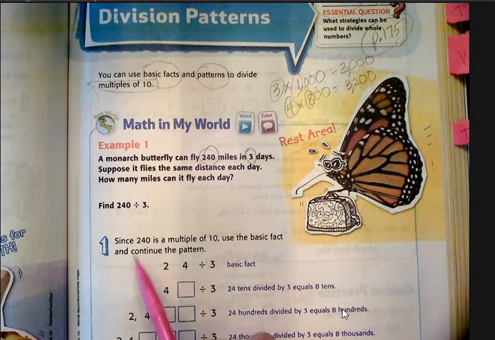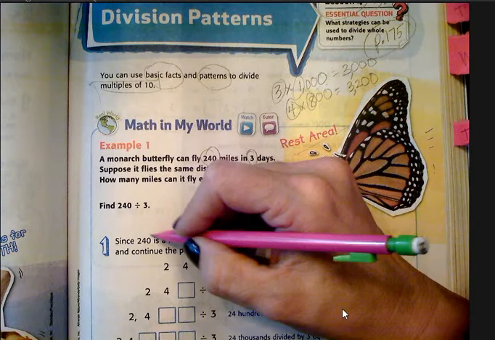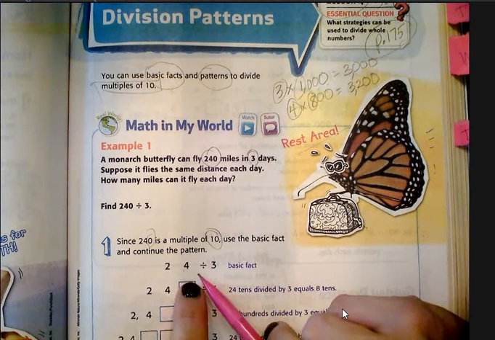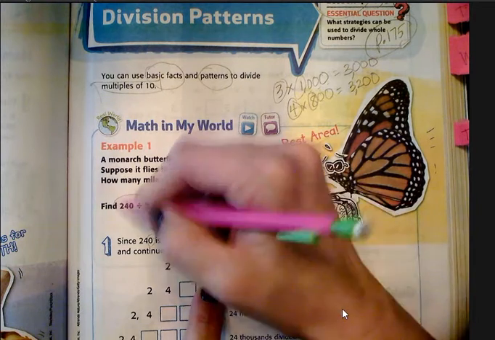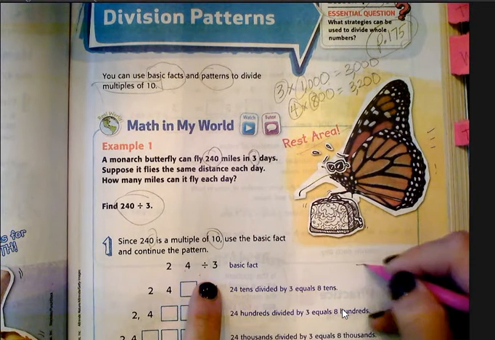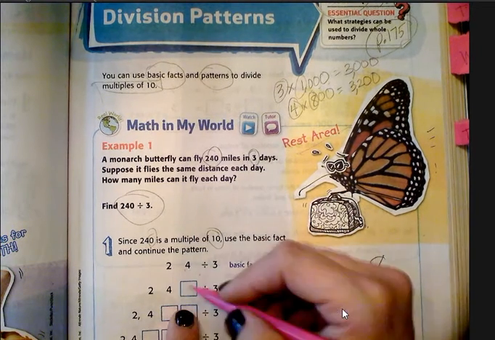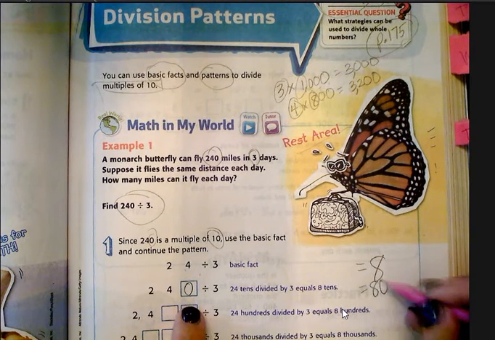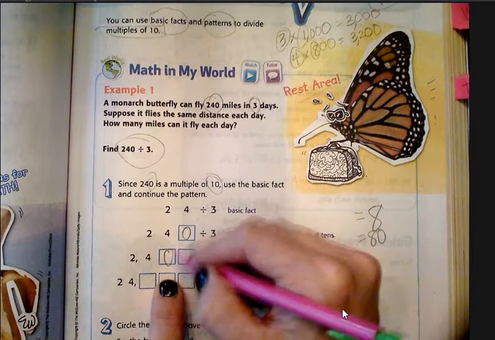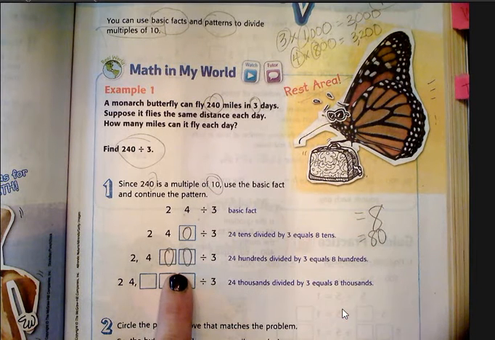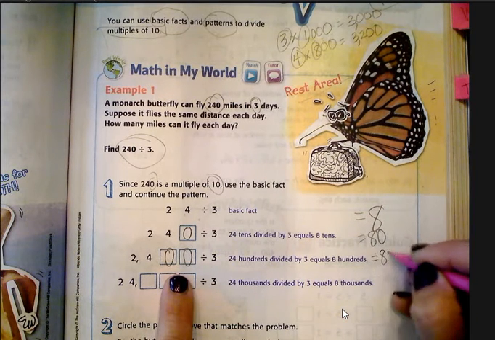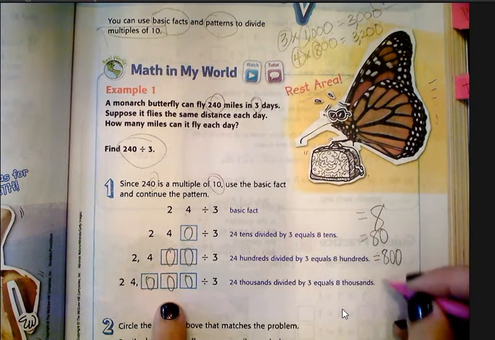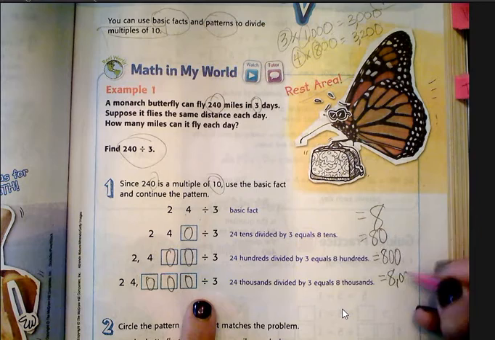So 240 is a multiple of 10. It ends in that 0, so we can use our basic facts. So 24 divided by 3 is, we're looking at 240 divided by 3. 24 divided by 3 we know is 8. So 240 divided by 3 would be 80. 2,400 divided by 3 would be 800. And 24,000 divided by 3 would be 8,000.